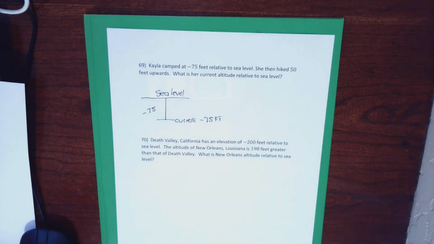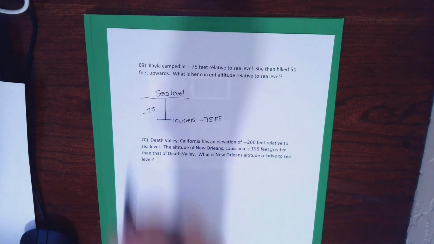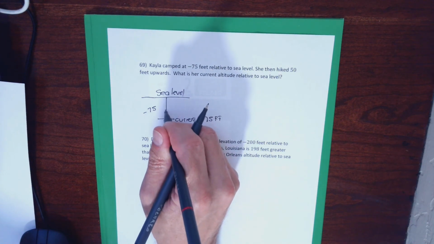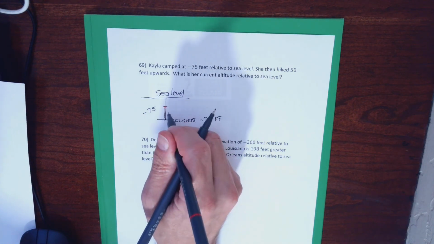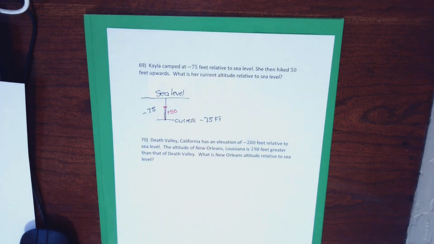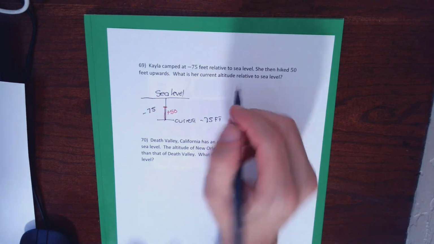So her altitude is negative 75 feet under sea level. And then she hiked up 50 feet. So not lengthwise, but altitude-wise. Might take a mile to get up this 50 feet. But then she goes up plus 50 feet. She's still going to be beneath sea level because she hasn't done 75 feet of elevation. And then what's her current altitude? Again, I could just see it, but this would be the algebraic way to do it.